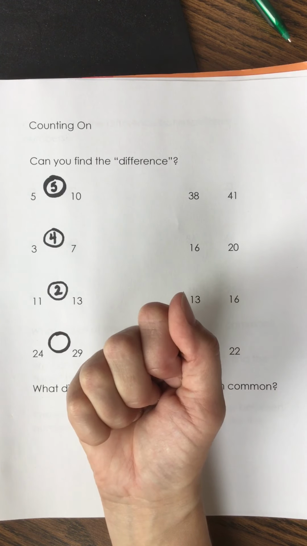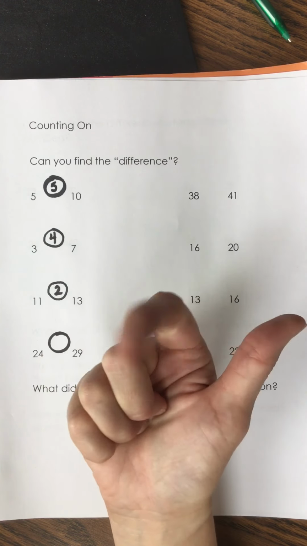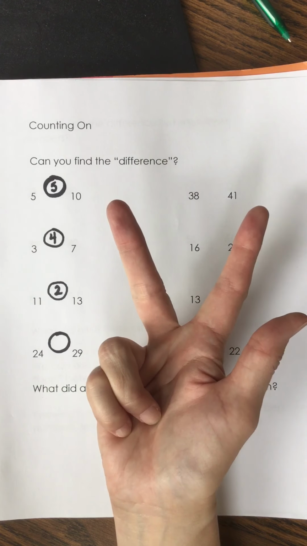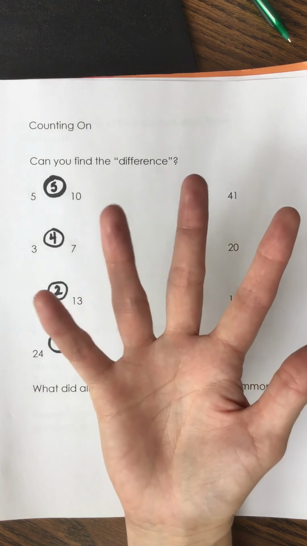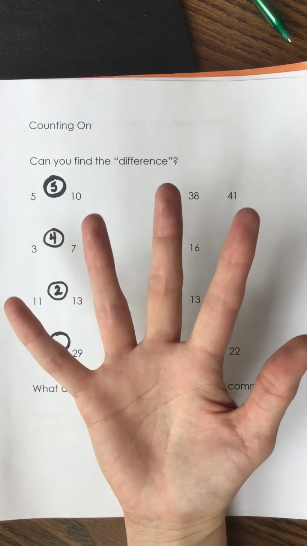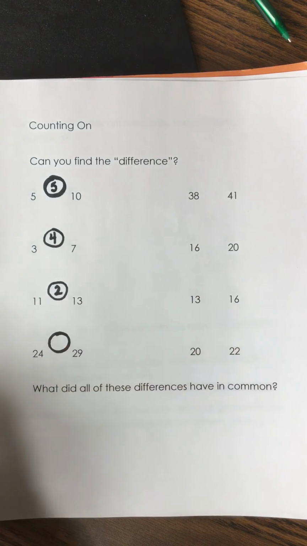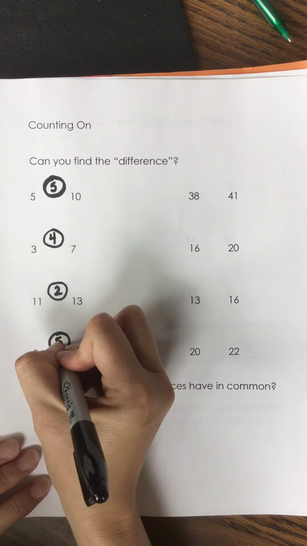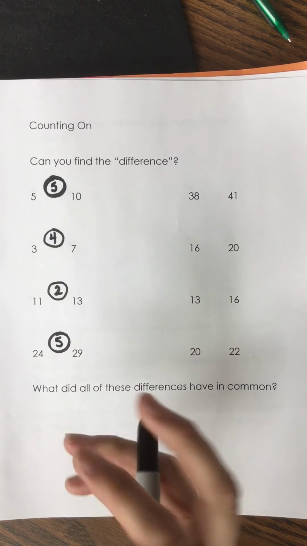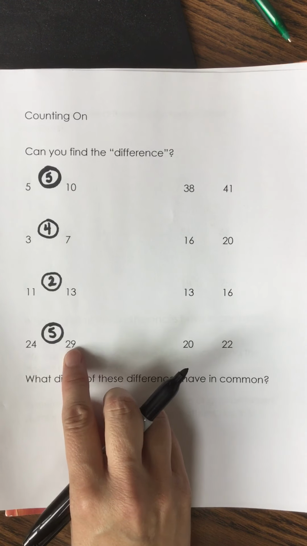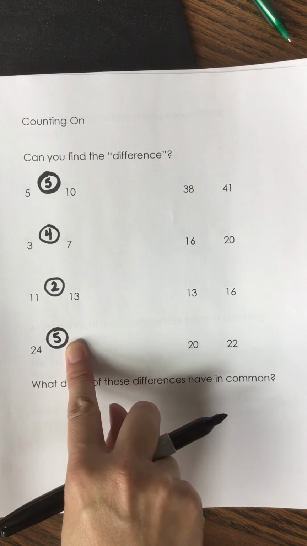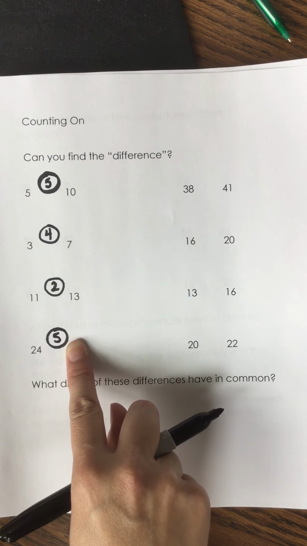Let's do it together. 25, 26, 27, 28, 29. How many? Thank you. Okay, the difference between 24 and 29 is 5. So let me ask you this. What's 24 plus 5? 29.